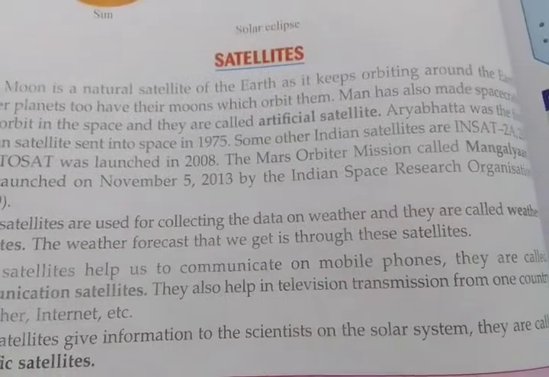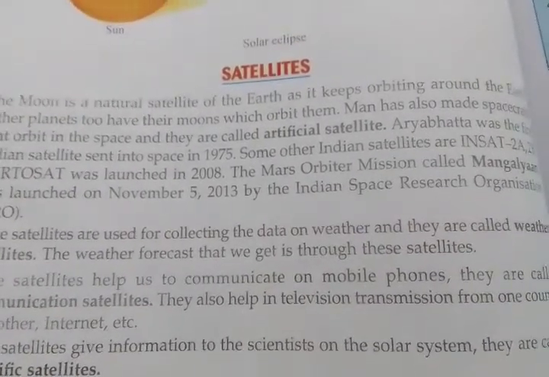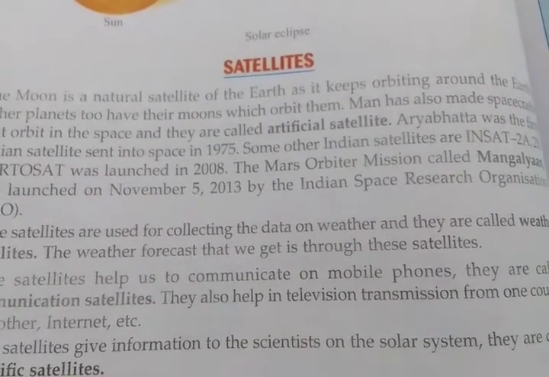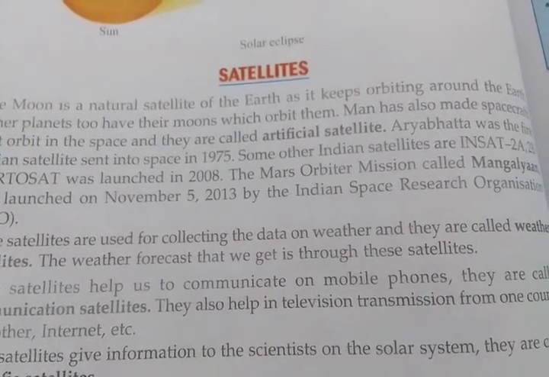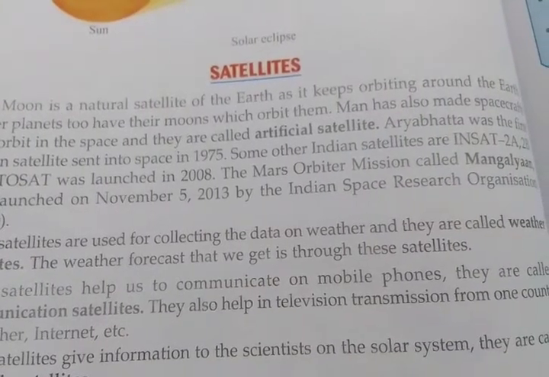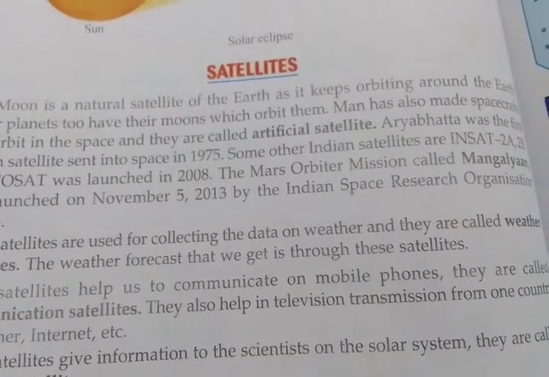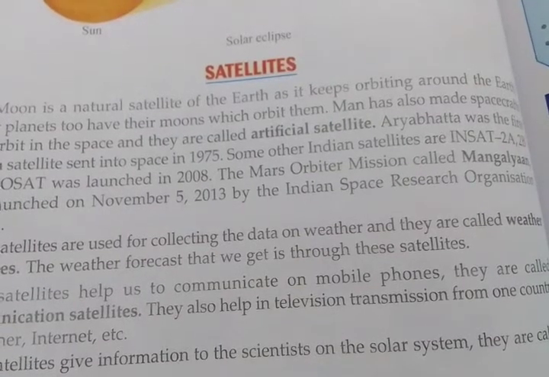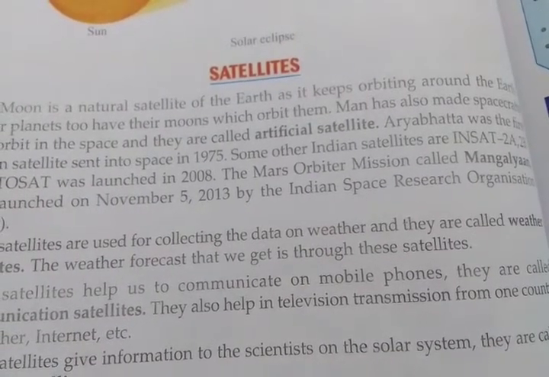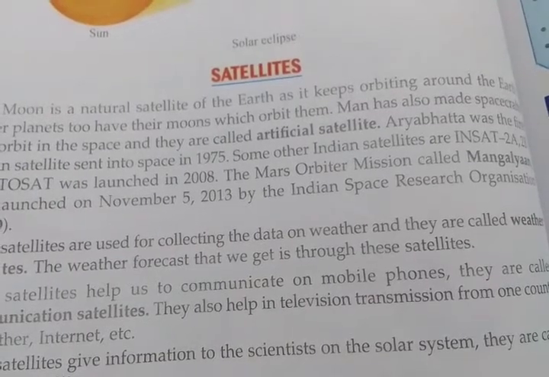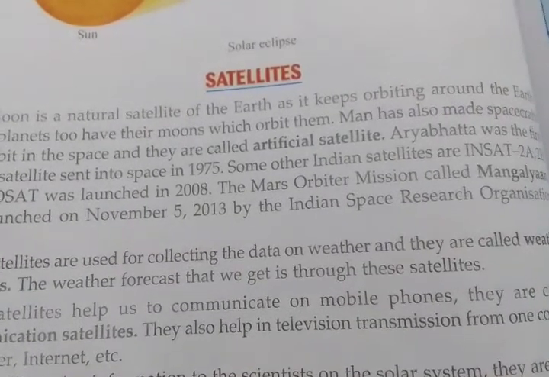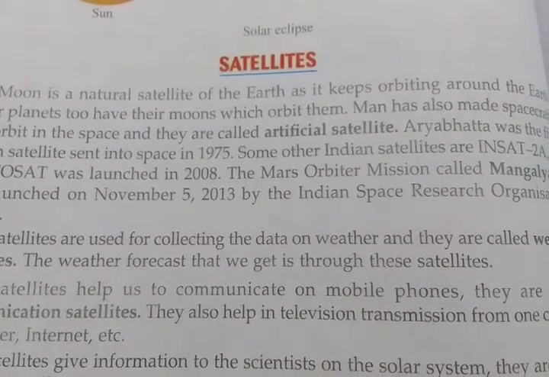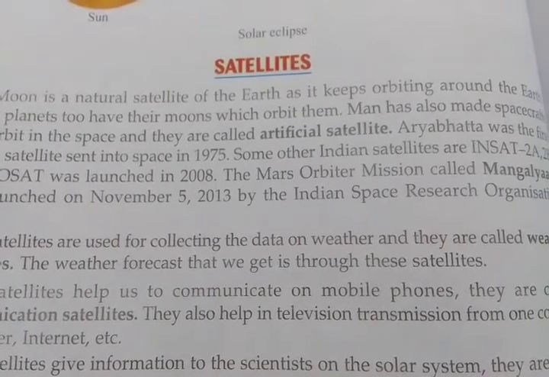The Moon is a natural satellite of the Earth as it keeps orbiting around the Earth. Other planets too have their moons which orbit them. Man has also made spacecraft that orbit in the space, and they are called as artificial satellite. So actually Moon or the other satellites which orbit around the other planets are natural satellites. But man-made spacecrafts which orbit in the space are called as artificial satellite.